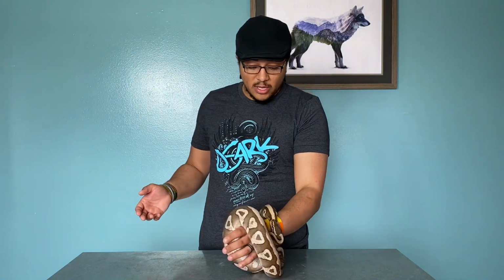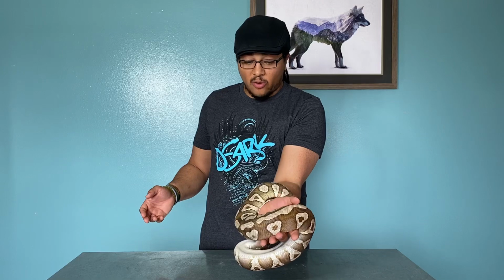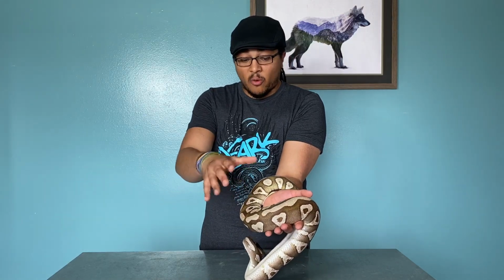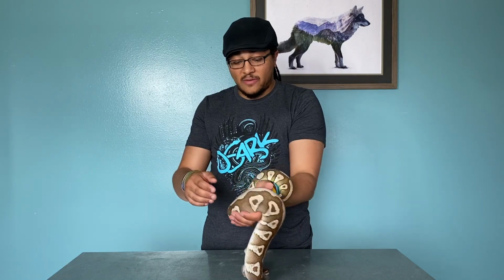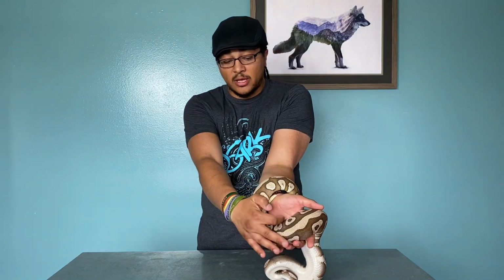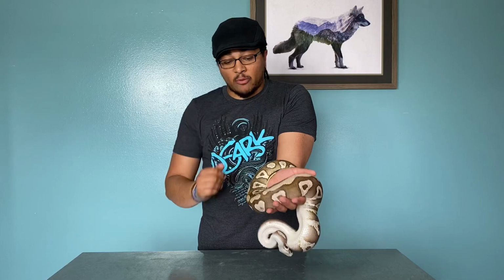So normally in the Mojave balls, they're not quite this brown. They're more of a darker color. And depending on the type of Mojave, you can even get some that have this gold blushing kind of right here that is a lot more prominent. We're going to put her away right now, and then I'm going to bring up the next one.